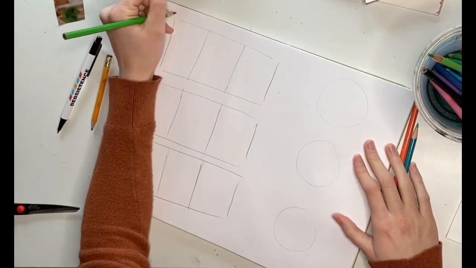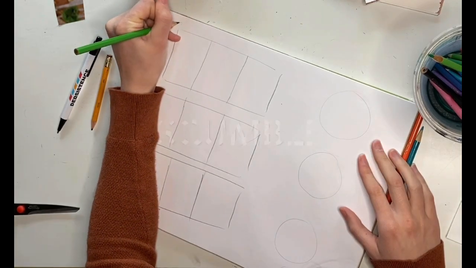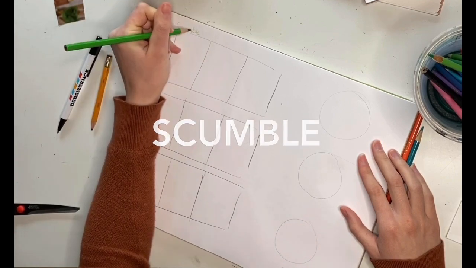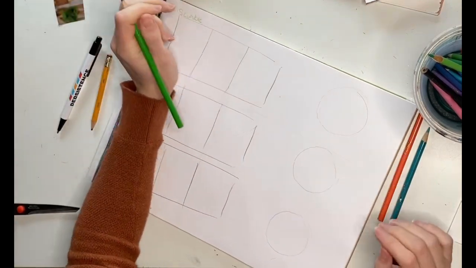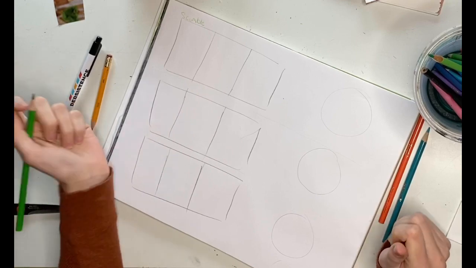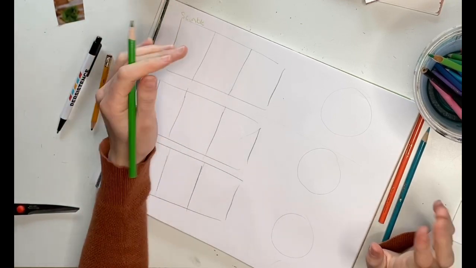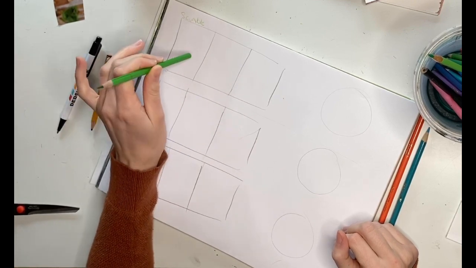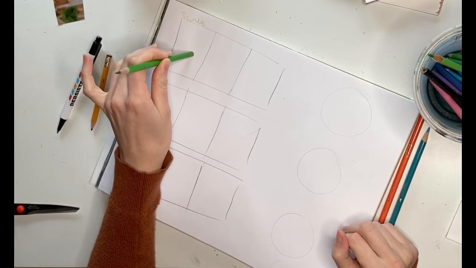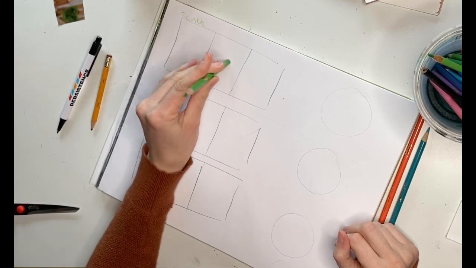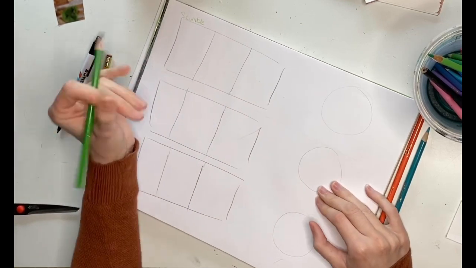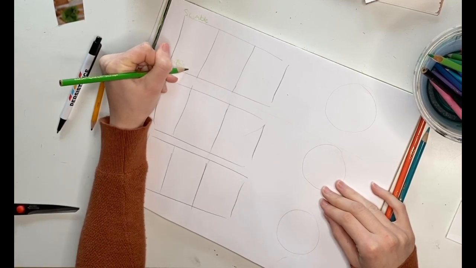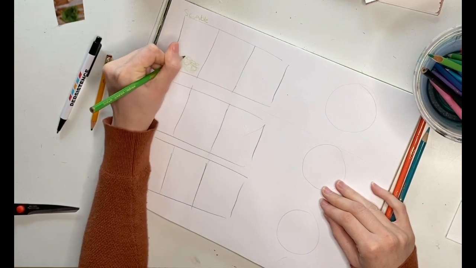So first, I want you to write up here scumble, S-C-U-M-B-L-E. And scumbling is just scribbling, basically. You are going to make a value scale first. You're going to do a dark version of your color, a medium version of your color, and a light version of your color. Just watch how I scumble first, and then you can go ahead and do it yourself. It's really just scribbling.